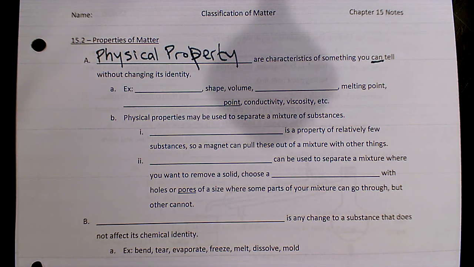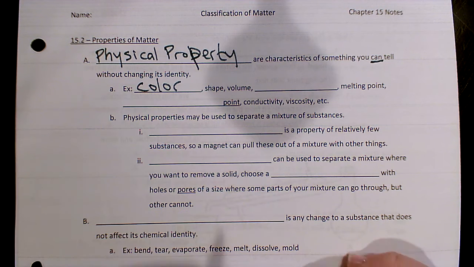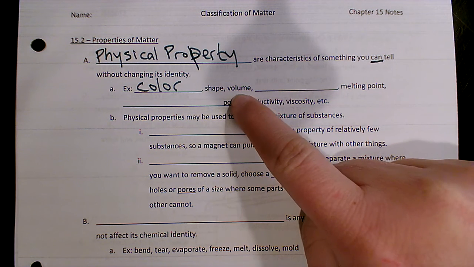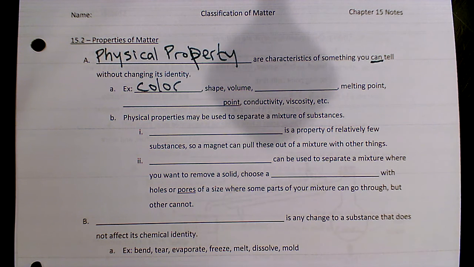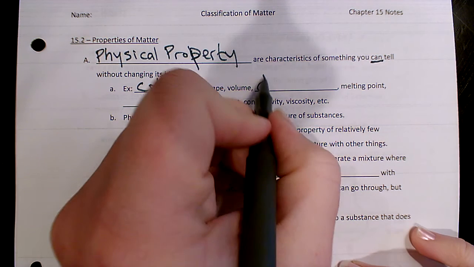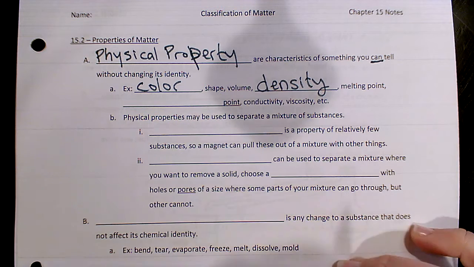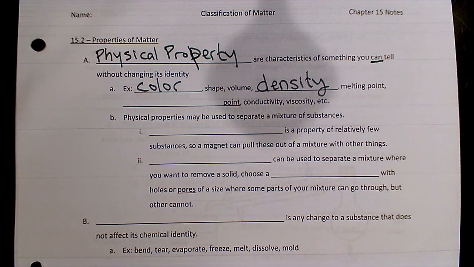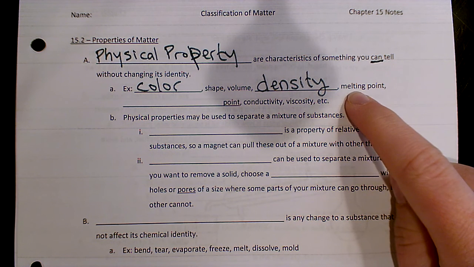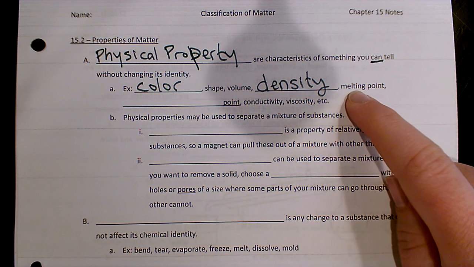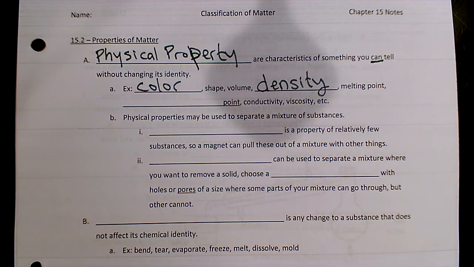So some other examples: color, shape, volume, which remember is how much space it takes up, so we could use water displacement to figure out something's volume, but that doesn't really change it, right? We could find its density. We could take its mass divided by its volume and find its density. I could take something that is solid and melt it and figure out what temperature that happens at. That's called the melting point. But again, that doesn't change what it is, right? So if I take solid ice, it's water, and melt it, I can see what temperature that happens at. It looks different, but it's still water.